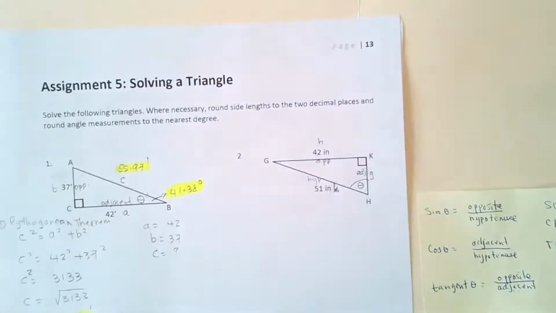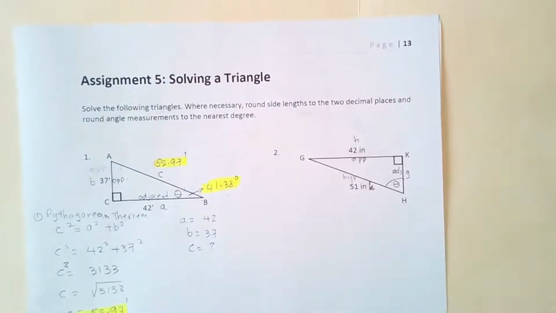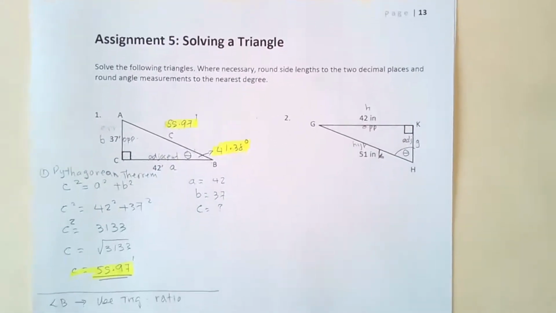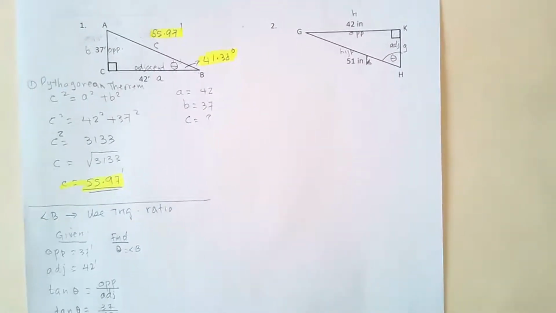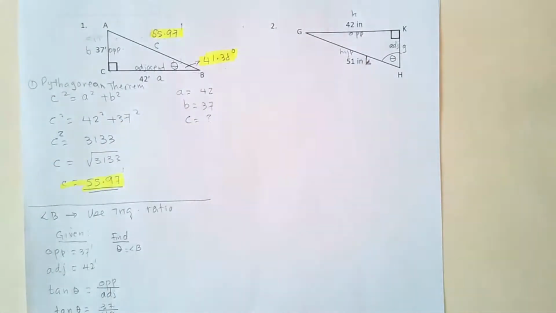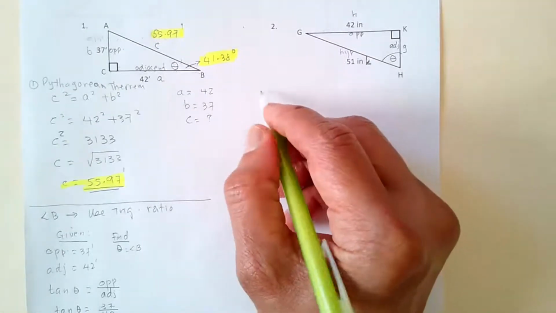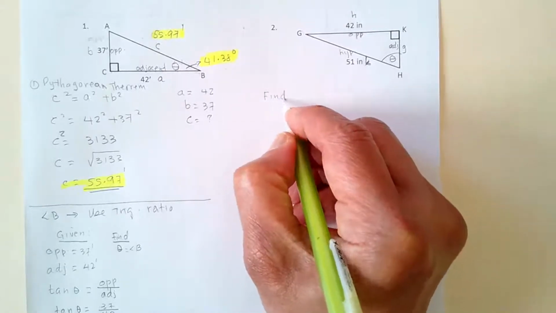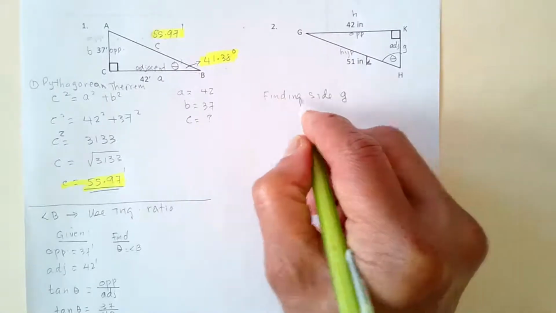Okay, let's move right along here. So let's look at the Pythagorean theorem here. We're going to look at step one, finding side G.